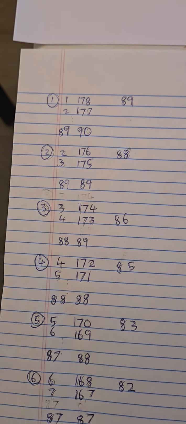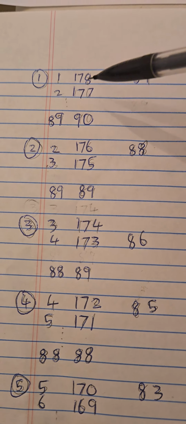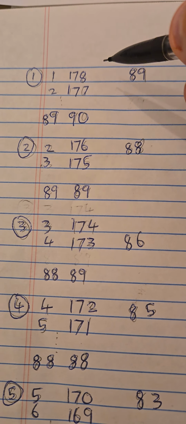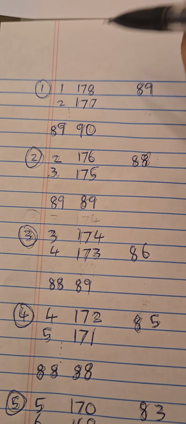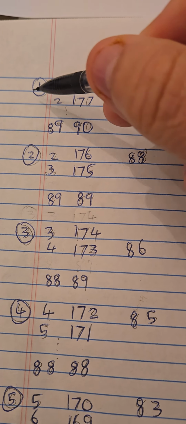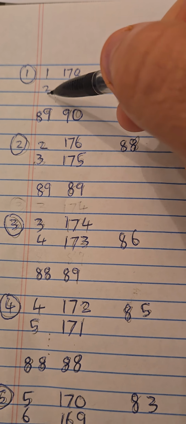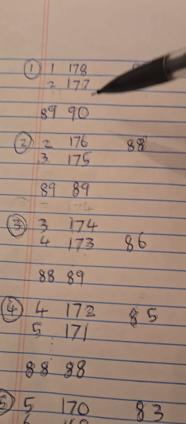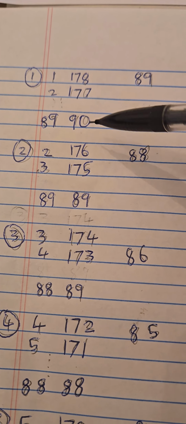Okay, I made this chart. Let's start off with all the triangles where the smallest angle is 1 degree. If the smallest is 1 degree, one possibility is 1 and 178, because they have to add to 180. The next possibility is 2 and 177, because they have to add to 180, and so on, because I'm not going to go through each one. Eventually we get to 89 and 90. If I went one up, 90 and 89, that's repetition, that's the same triangle.